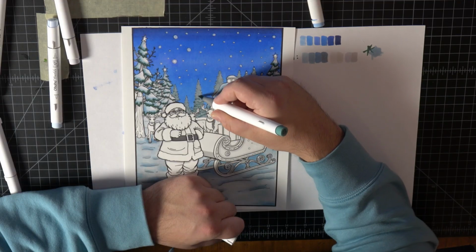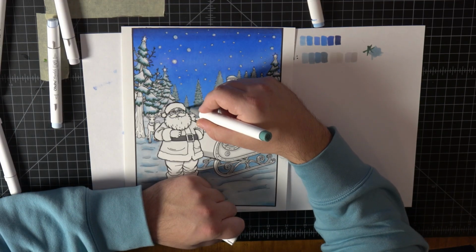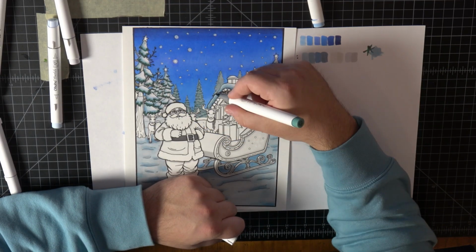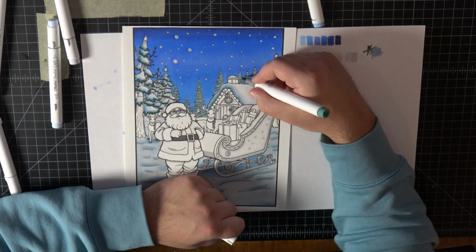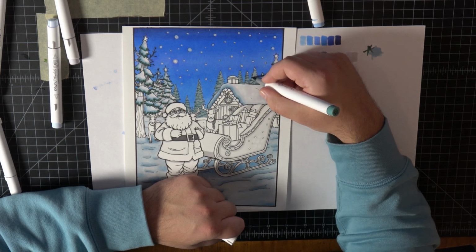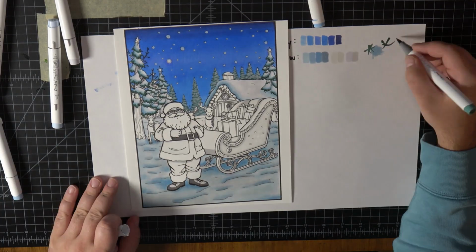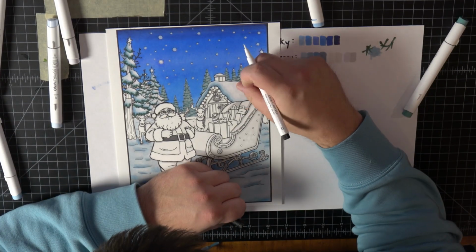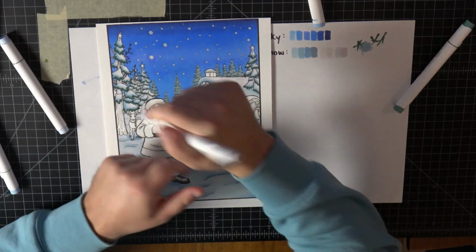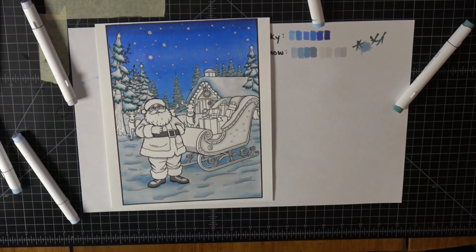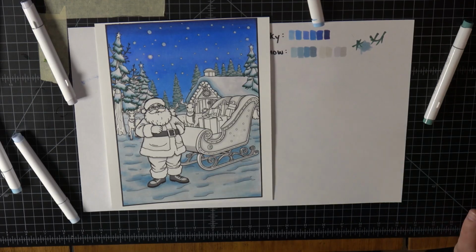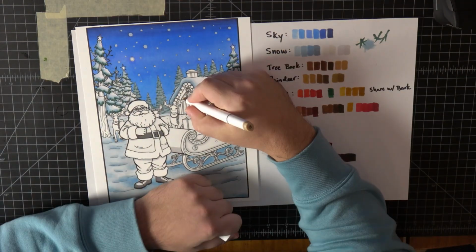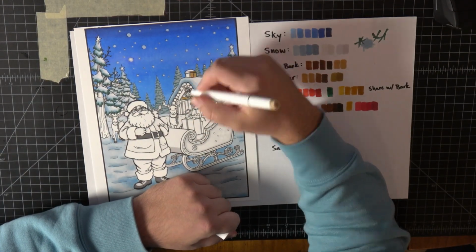So here I am just giving that indication of layers of branches with snow on top of each one. And that works pretty well. I let the paint tip dry a fair bit, and then I cleaned off the marker on the blank sheet of paper to the right. So now I've completed all the snow, and now I'm about to do the cabin and the trees here.